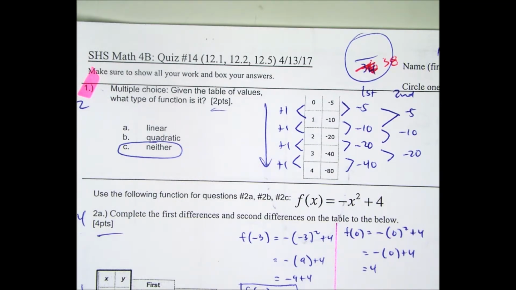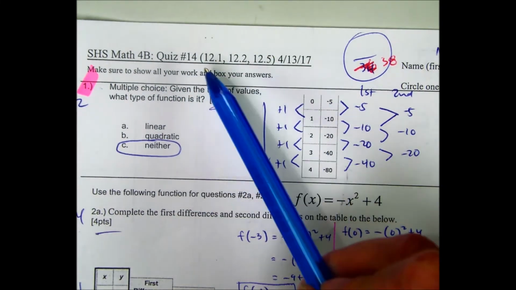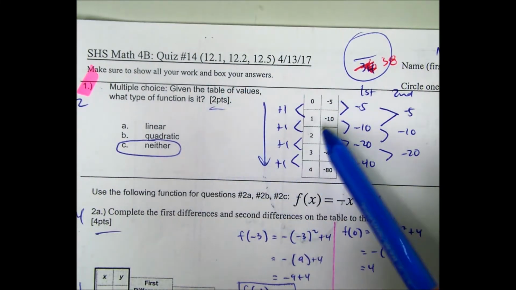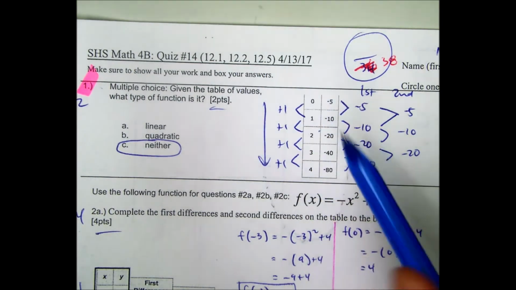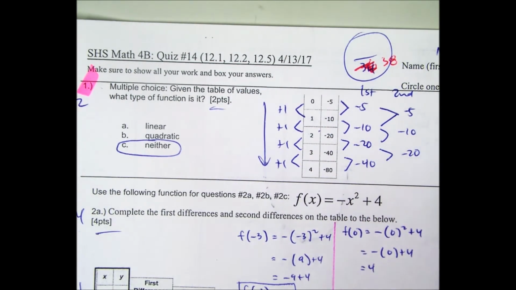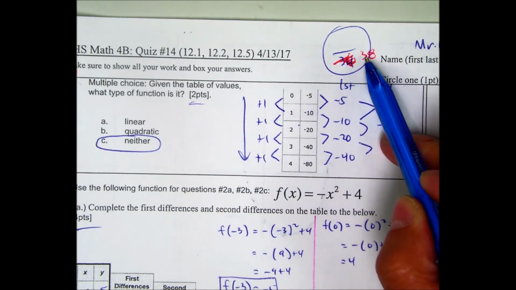Hi, this is Mr. Ng going over your quiz number 14, which was on standard form, the first and second differences, and 12.5 was vertex form. I know some of your quizzes have different numbers, but this was out of 38.